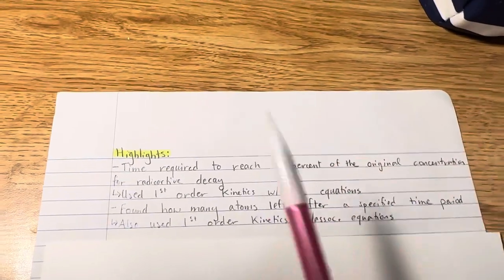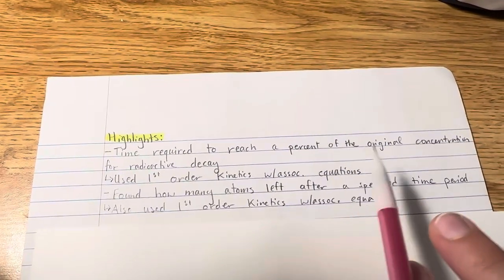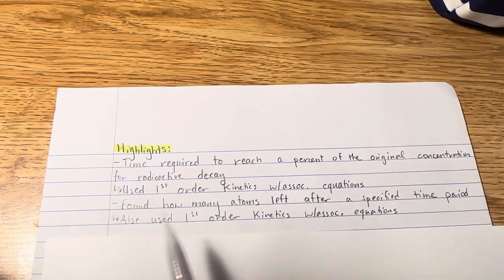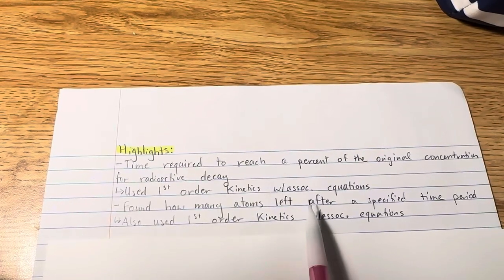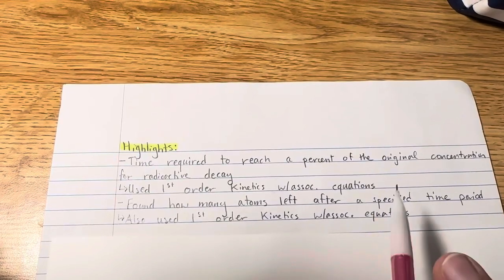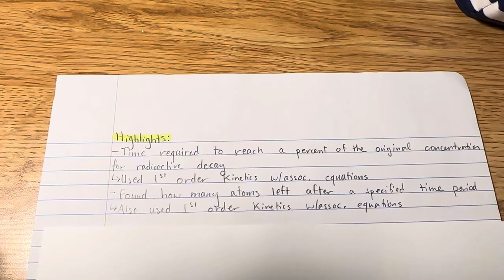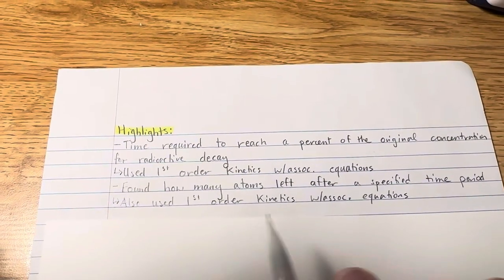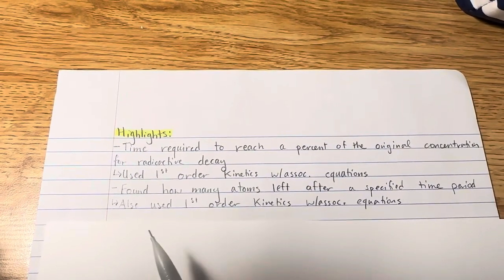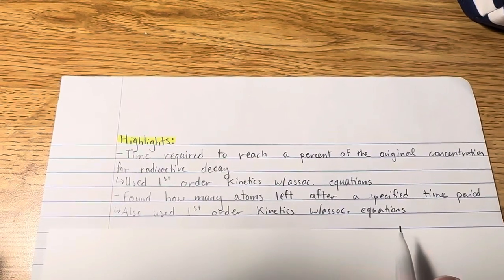Some highlights. So we learned today how to find the time required to reach a percent of the original concentration for radioactive decay. And concentration here also means the amount of atoms. And we used first-order kinetics with associated equations like the natural log equation and the half-life equation with the K. That was like T1/2 equals the number over K. Found how many atoms left after a specified time period, which in our case was since the beginning of the universe, 13.8 billion years. And we also used first-order kinetics with the associated equations.